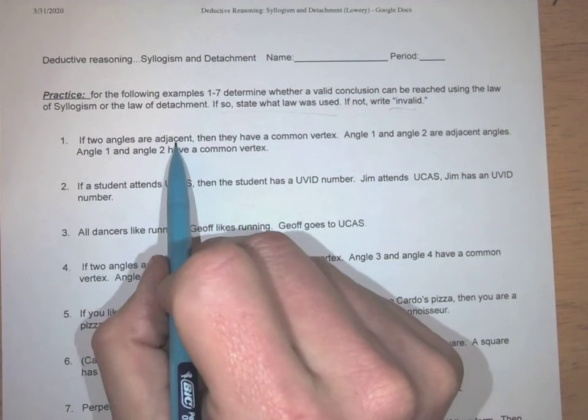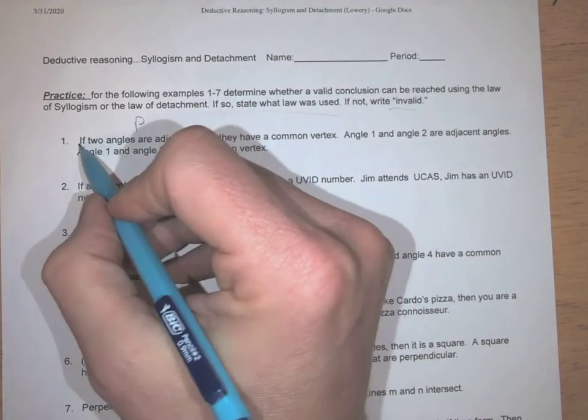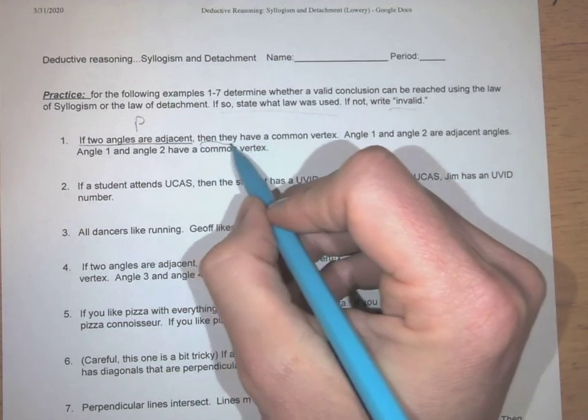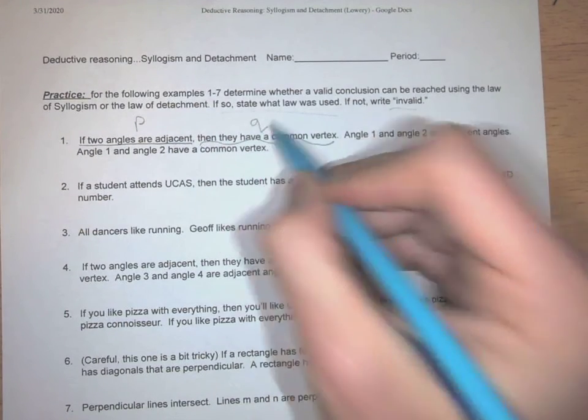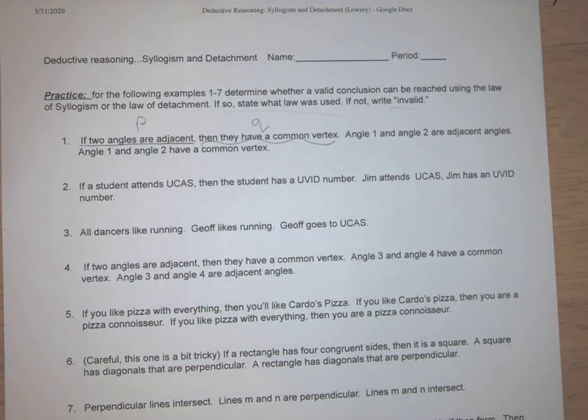If two angles are adjacent, okay? That's a P. Then they have a common vertex. Okay? P implies Q, right? They actually both start out like that. Whether it's going to be a detachment or syllogism, they both start out with P implies Q. So that's not too surprising.